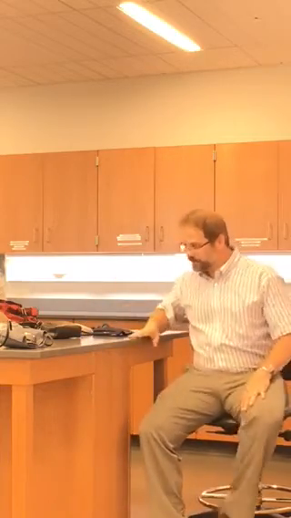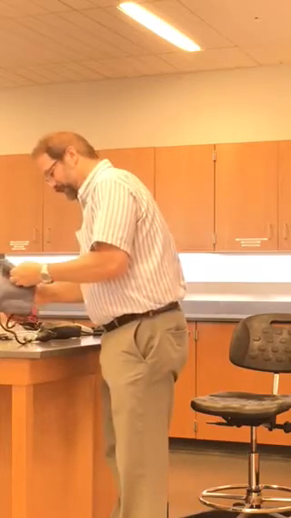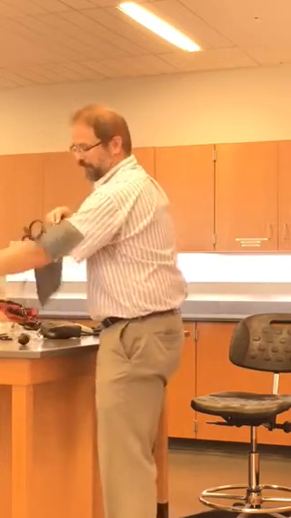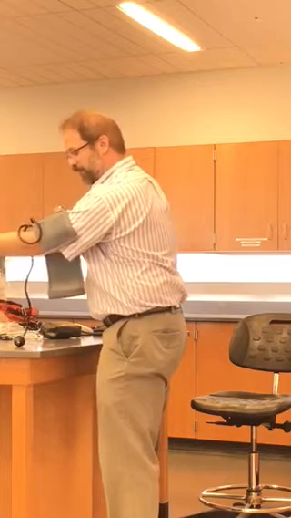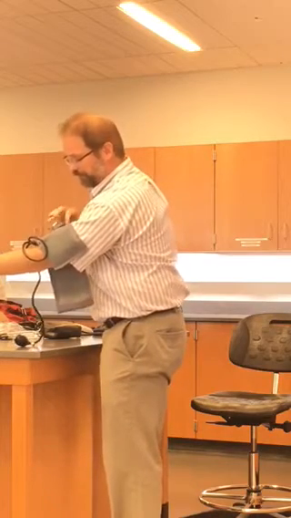It'll also show your heart rate on here. We're also going to learn how to take a pulse. Now that's an easy one to use because it does it for you. This one, a little bit more difficult because you have to use a stethoscope in combination with it. This one has an arrow for left arm or right arm.